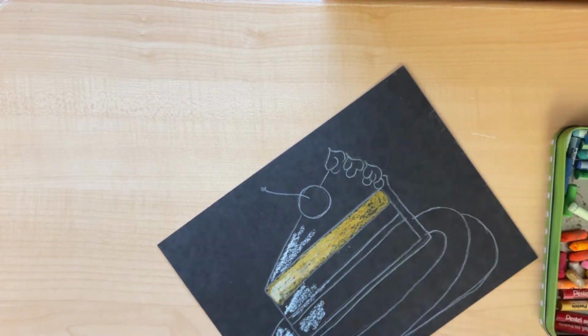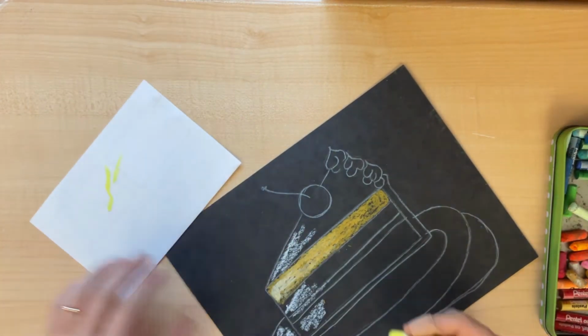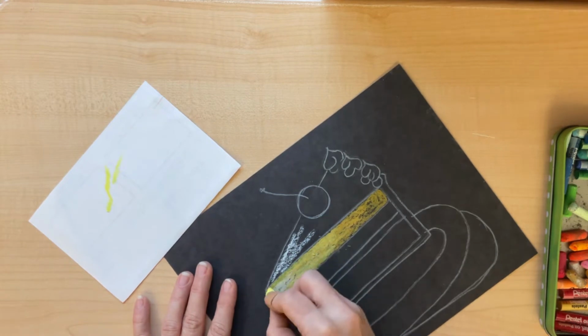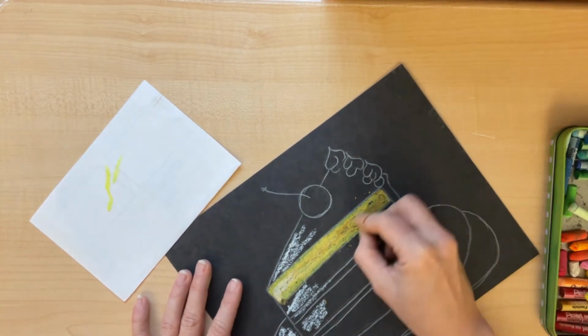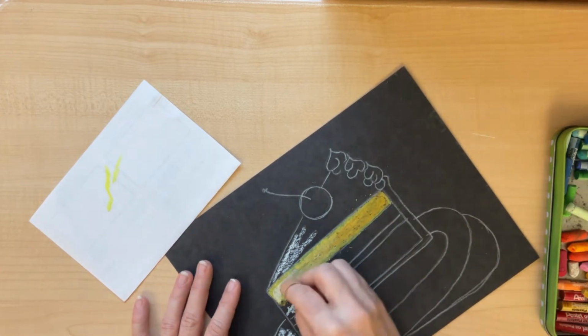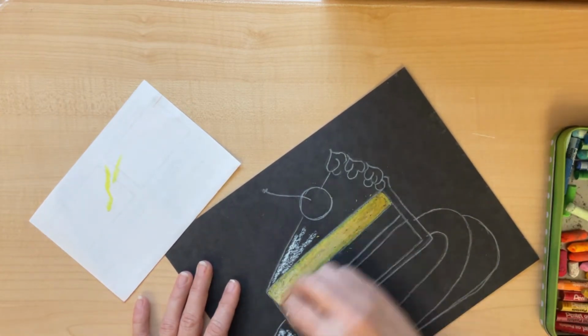I will also be adding yellow on the light side and a little brown on the dark side to make it more 3D. And finally, I'm gonna blend all the colors so you have a smooth layer.